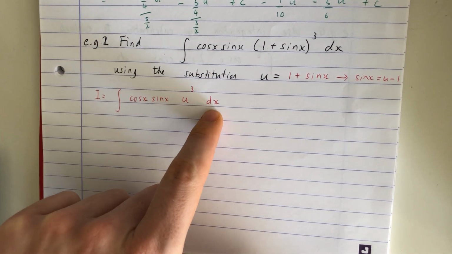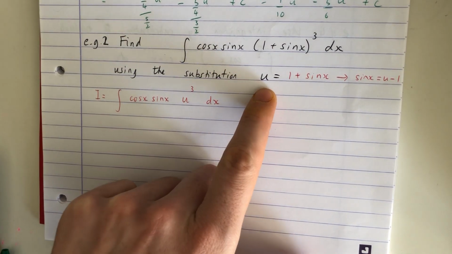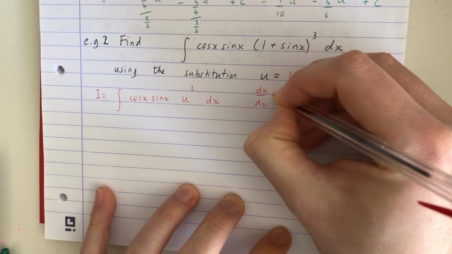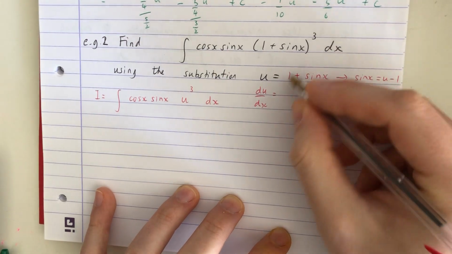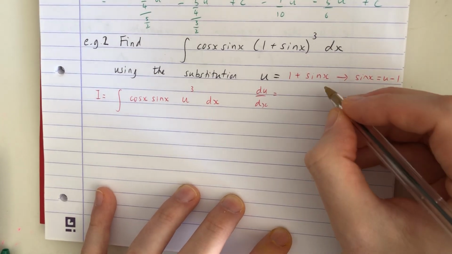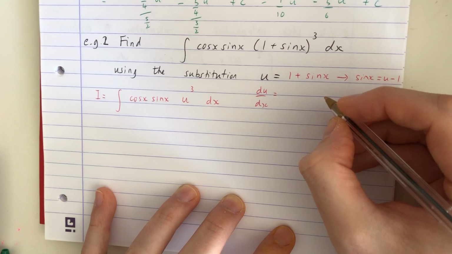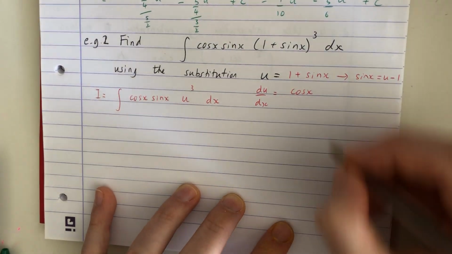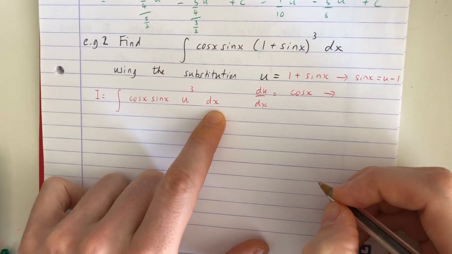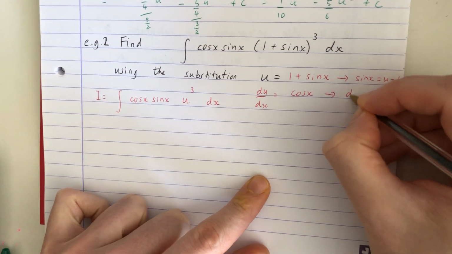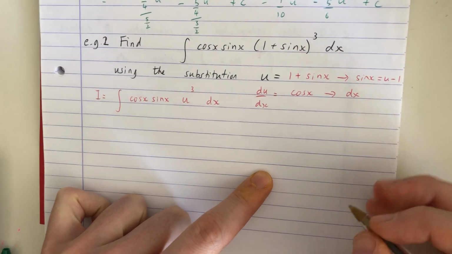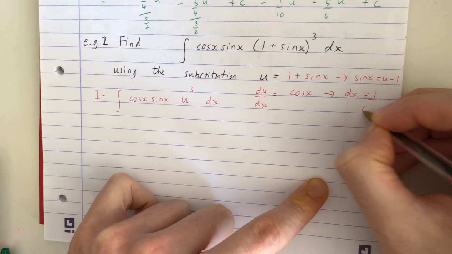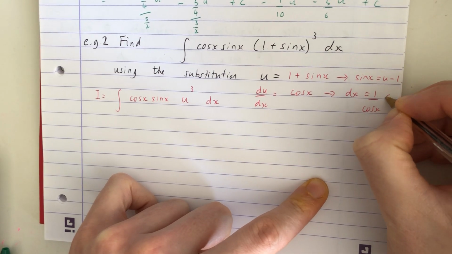So how do you replace a dx with a du? You differentiate once. So du by dx. What does this differentiate to? Well, 1 goes to nothing, and sin x differentiates to cos x. And then I want to make dx the subject. So if I made dx the subject, what would I get? Divide by cos x, so 1 over cos x du.